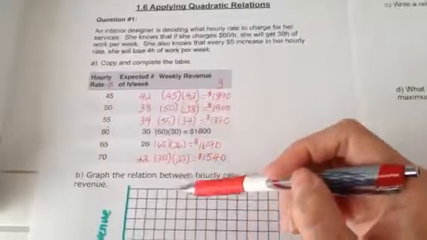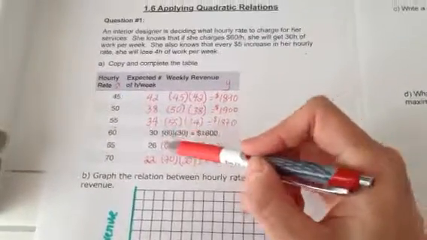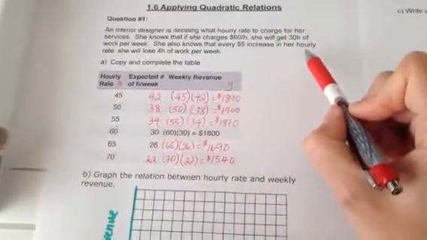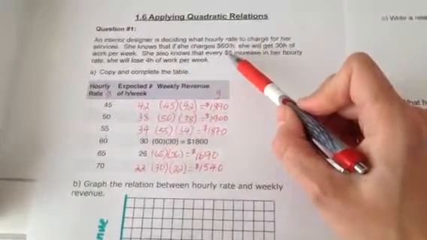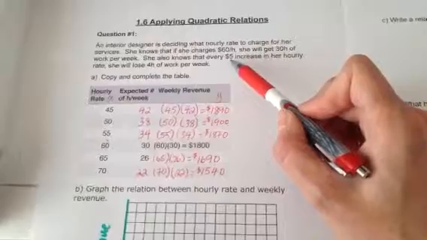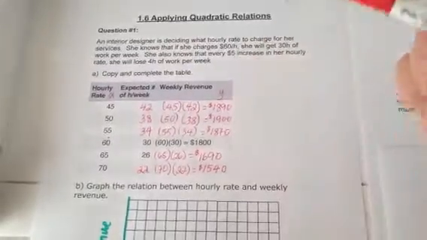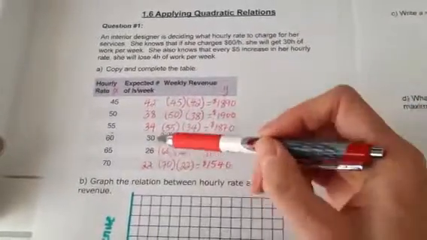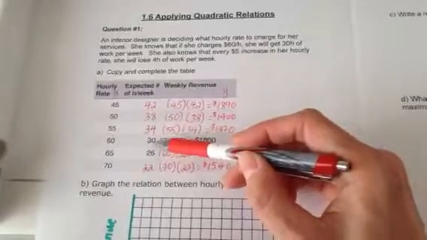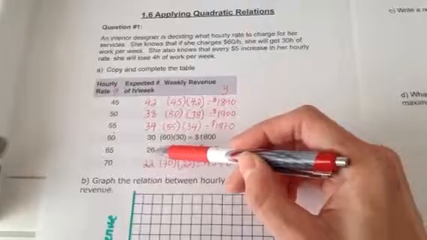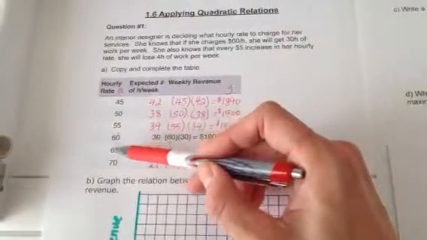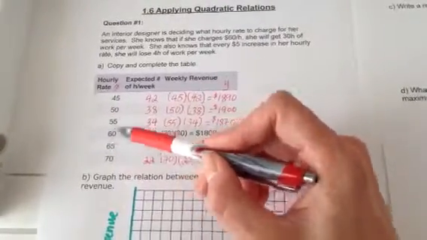So I've completed the table ahead of time. It also told us in the question that if she increases her hourly rate by $5, she will lose hours of work. So right here I've subtracted 4 hours because she increased her hourly rate to 65.